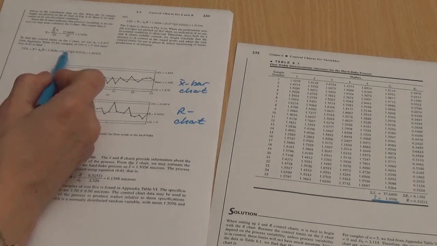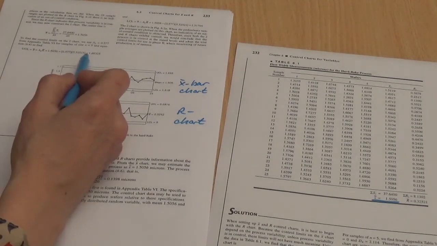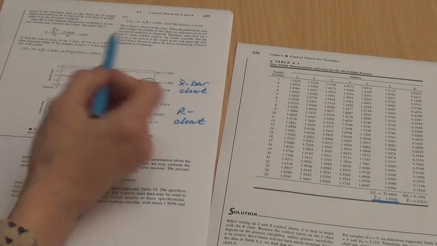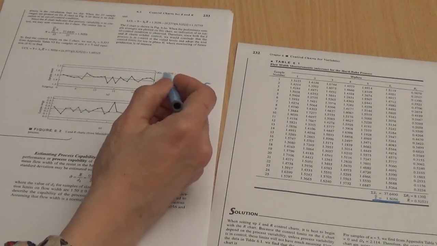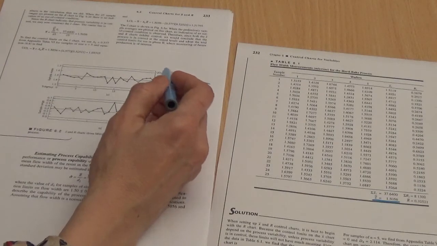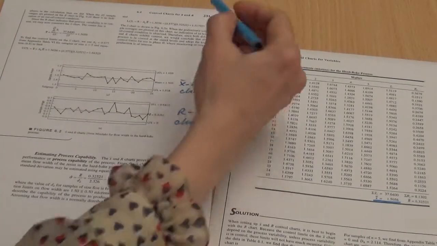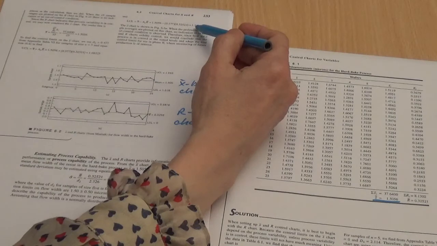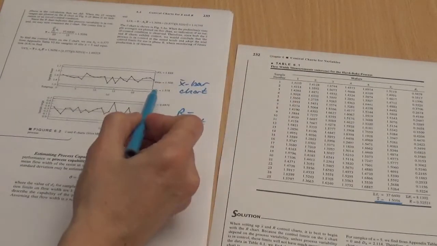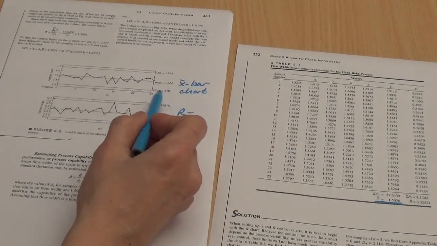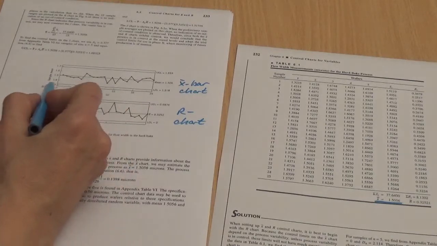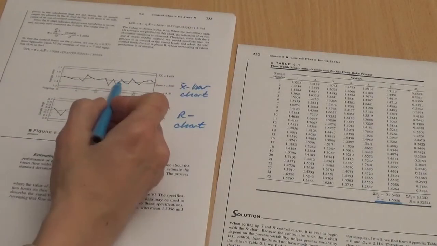When we multiply and then add, we find 1.69. 1.69 is the upper control limit for the X bar chart, and 1.3179 is the lower control limit for the X bar chart.